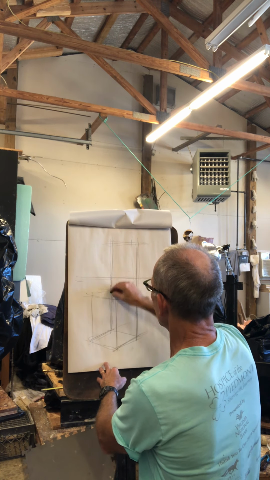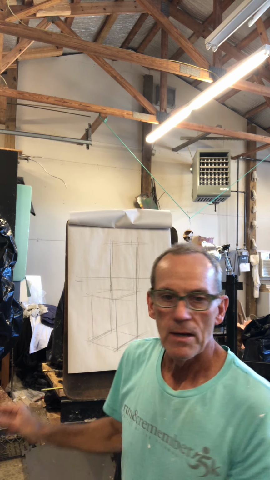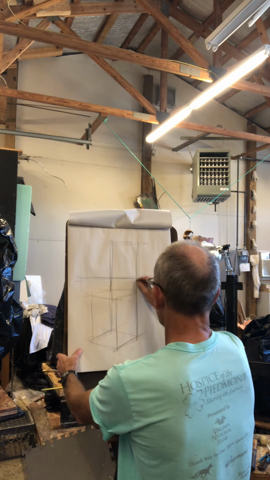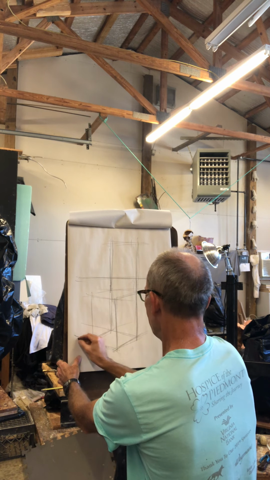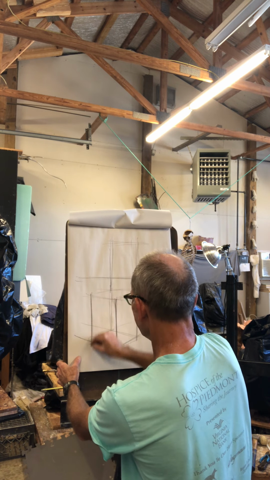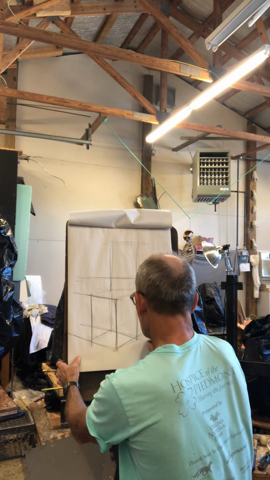So what people were having trouble with here was the top. So here, if this is my eye level, here's my near corner. These lines are moving uphill. So again, my B lines are all moving uphill like this and converging.